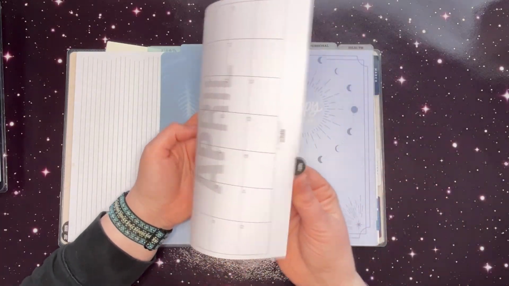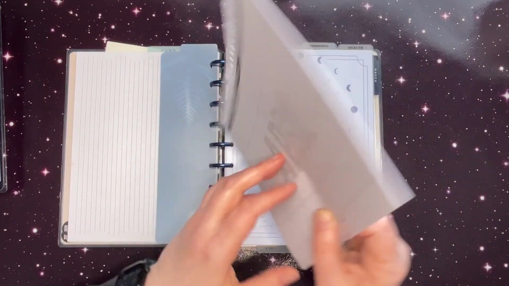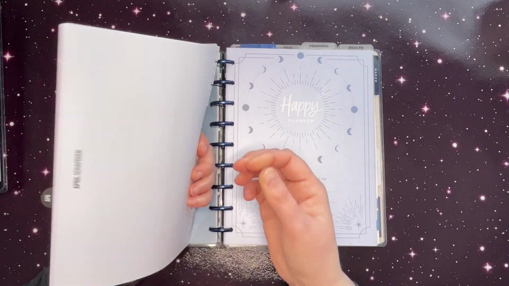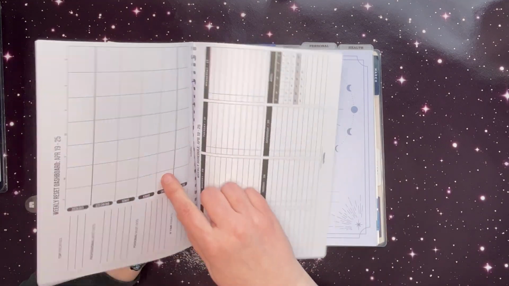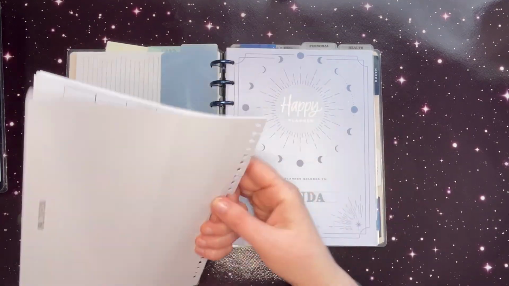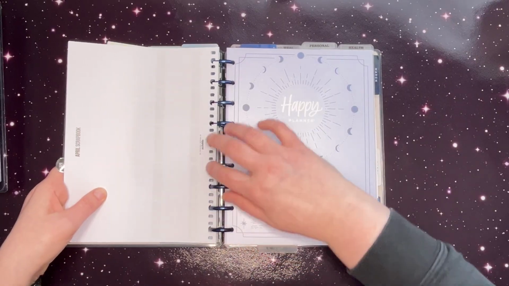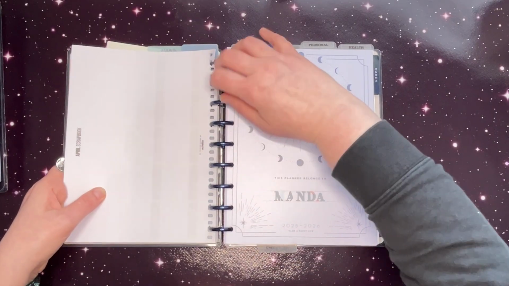So there is that. So this is April in the Acacia planner, so we're going to stick that in. I just cut them down. I'm going to primarily use this for meal planning, I believe is what I usually do. This is my pre-planning section at the end of the day.